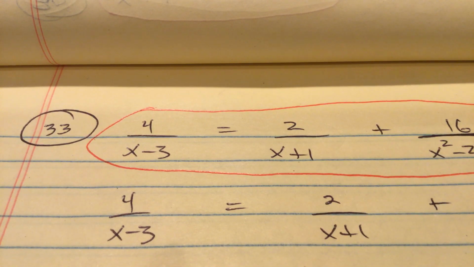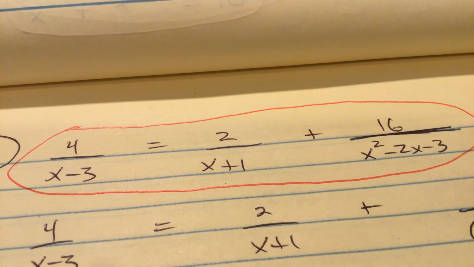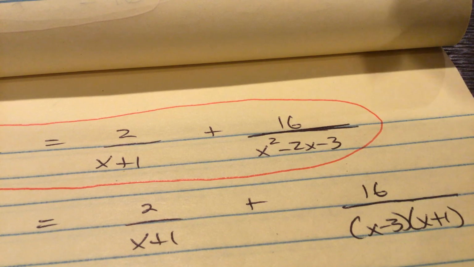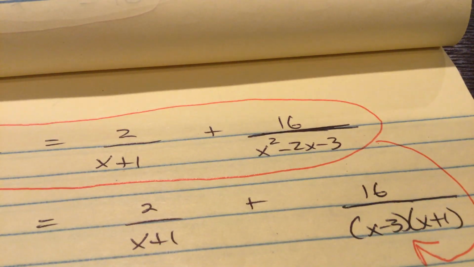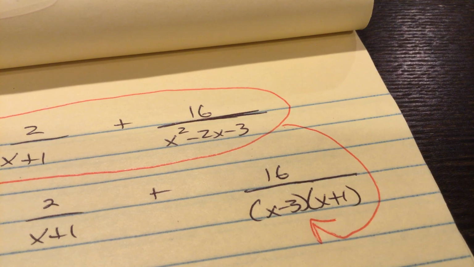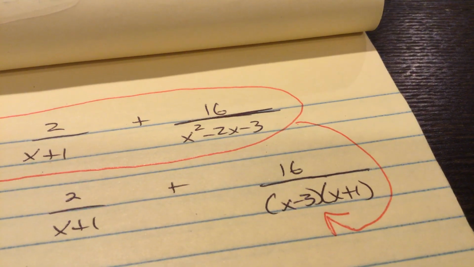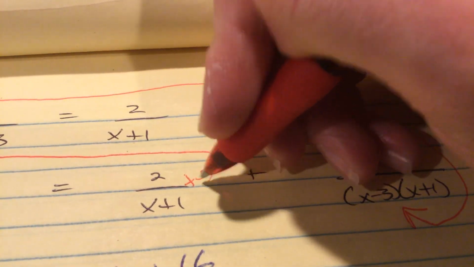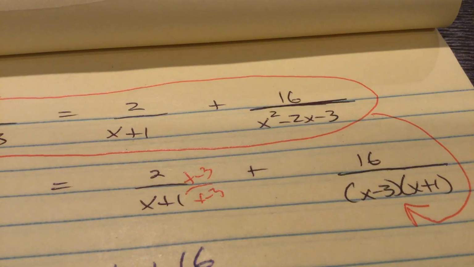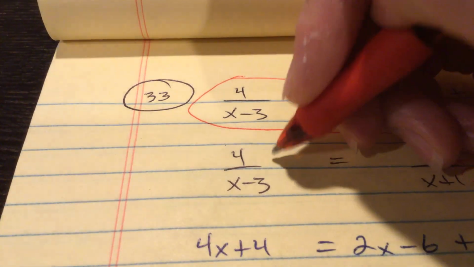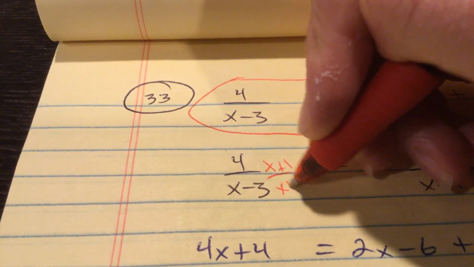4 over x minus 3 is equal to 2 over x plus 1 plus 16 over something that can be factored. So what we want to do is factor that. What multiplies to negative 3 and differs by 2? x minus 3, x plus 1. X minus 3, x plus 1 looks to be the common denominator. That has an x plus 1, so give it x minus 3 over x minus 3. That has an x minus 3. The other two have x plus 1s. So make sure it gets x plus 1 over x plus 1.